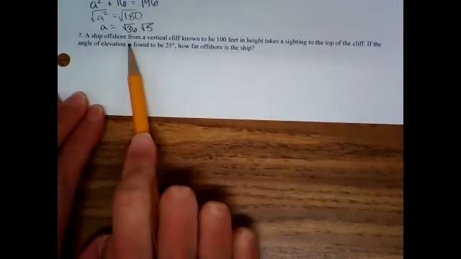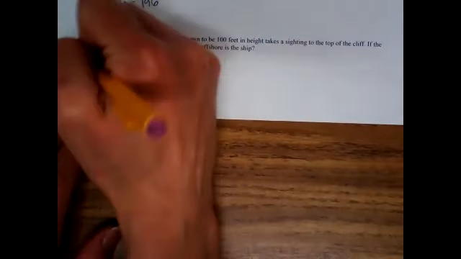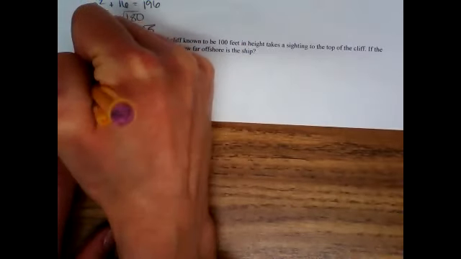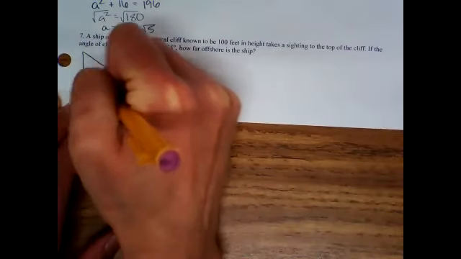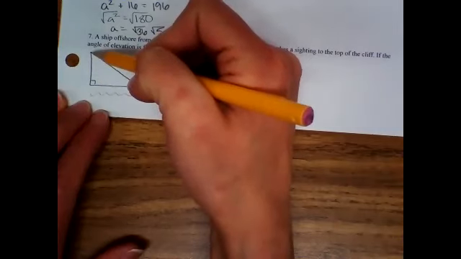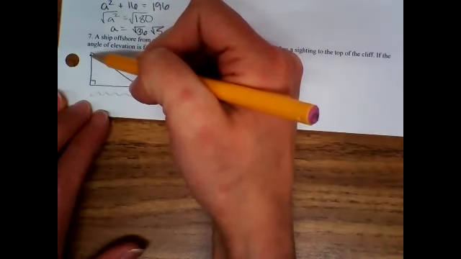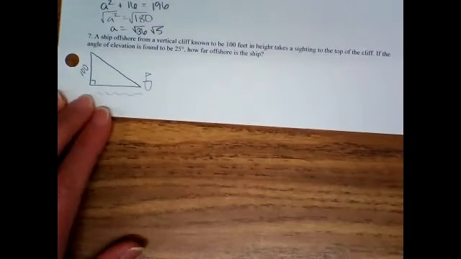A ship is offshore from a vertical cliff known to be 100 feet in height. All right, go ahead and draw yourself a right triangle. This is the ship out here in the water. This is like the water down here. And then this is the vertical cliff. Are you using your imagination? I'm not a great artist, so you're gonna have to use your imagination, okay? It says the cliff is 100 feet in height, so I can put the 100 right there.